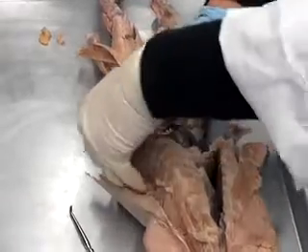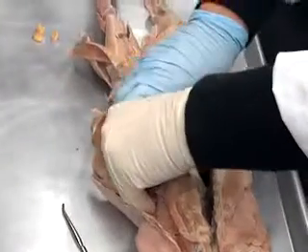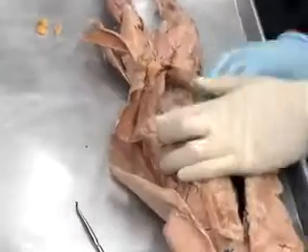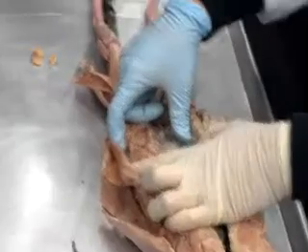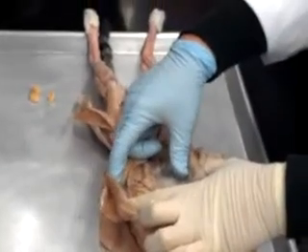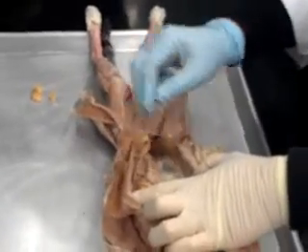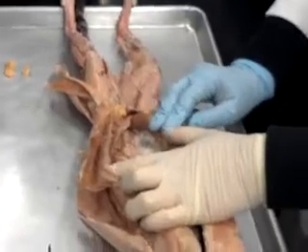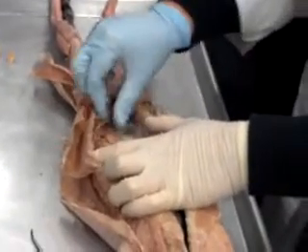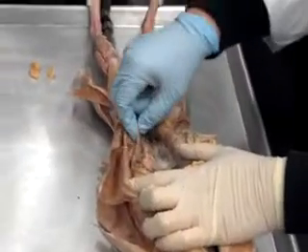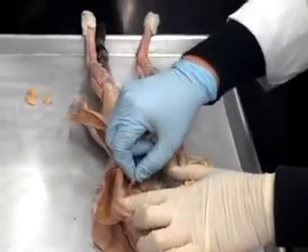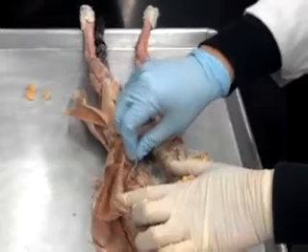Now we're going to look at the kidneys. And they are retroperitoneal, which means they migrated behind the peritoneum. So you can see that they're actually behind, but they're embedded in adipose tissue and connective tissue to help keep them in place. This is the kidney.